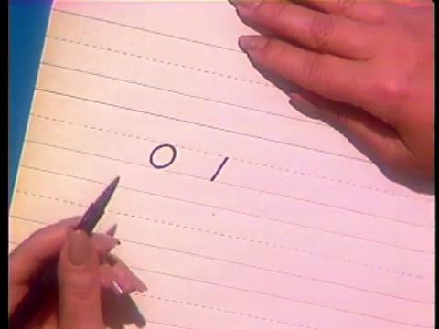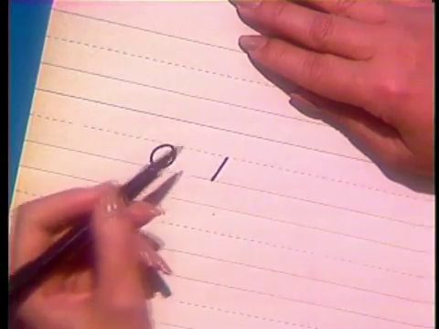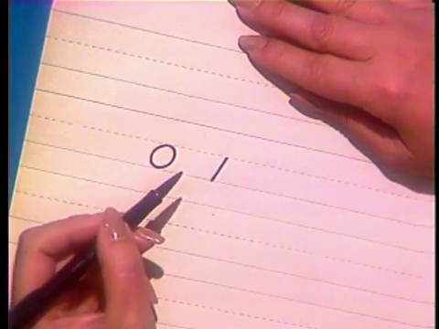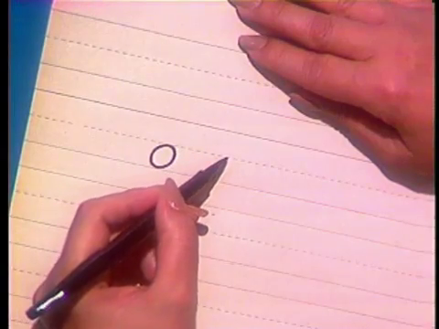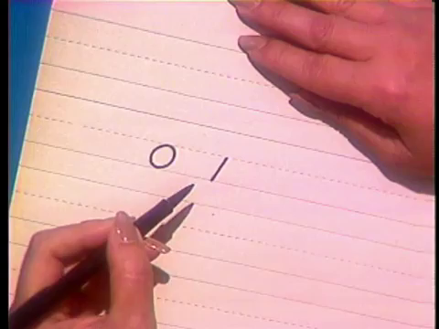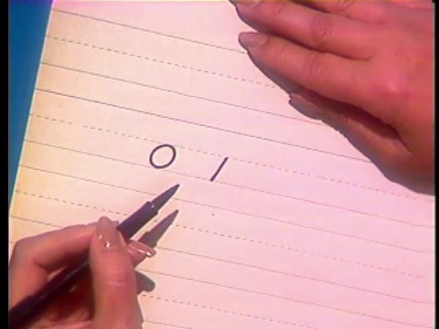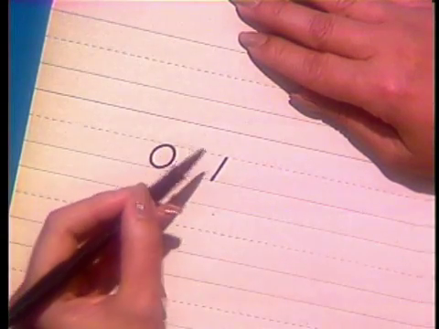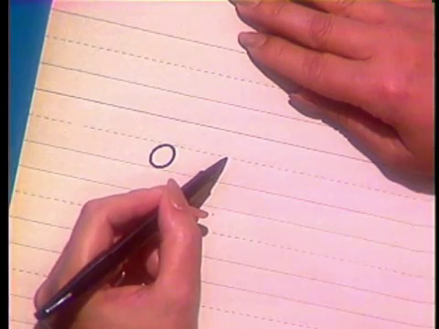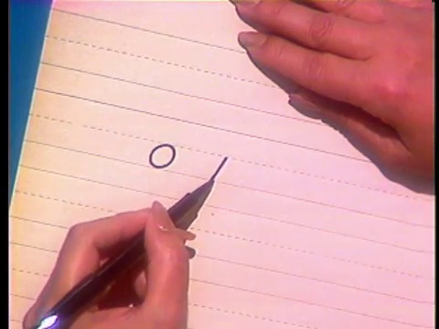Hold your pencil in the air and trace the 1 with me. Ready? Begin. 1. Put your pencil at the midline and I would like for you to write the 1. Ready? Write. 1. The 1 is used with the count of 1. Put your pencil at the midline and I would like for you to make another 1. Ready? Write. 1.